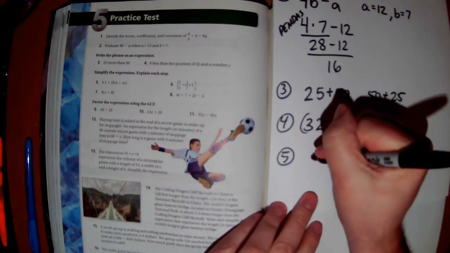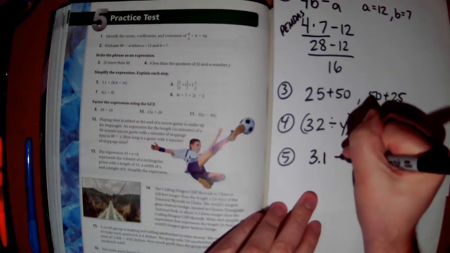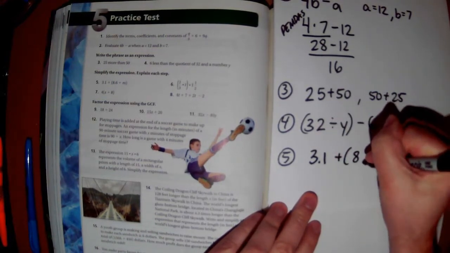So let's see here. We have 3 and 1/10 plus, and then in parentheses, 8 and 6/10 plus m. Now for this one, I'm going to explain this as best I can and maybe show some of the steps, but you want to follow along very closely to what I'm saying as well. So we have 8 and 6/10 plus m. I can't do anything with that. The m is unknown. I can't add that with m.